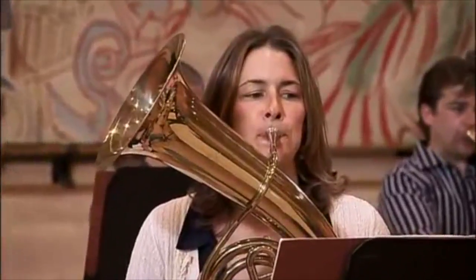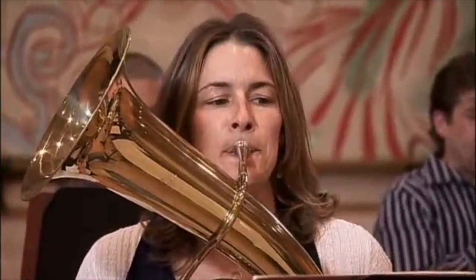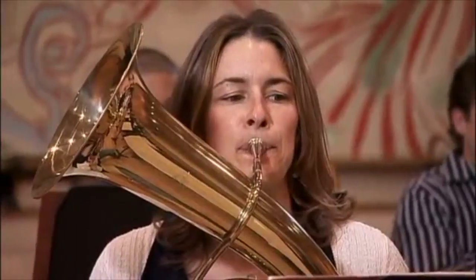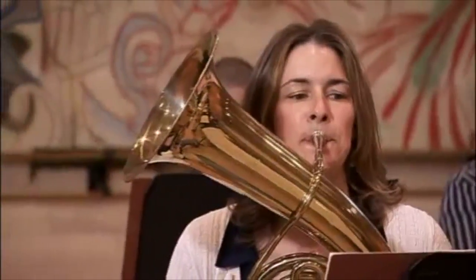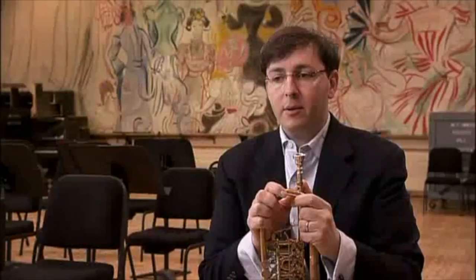A leitmotif simply is a theme that's assigned to a character or an emotion or sometimes even an object throughout the Ring Cycle. And Wagner's use of thematic material isn't really unique because composers do that all the time. What is unique is the development of them.